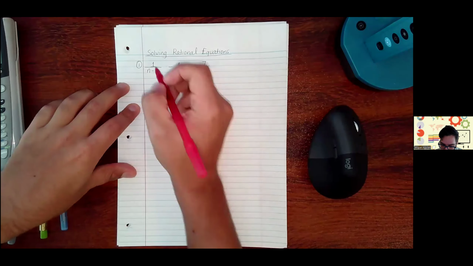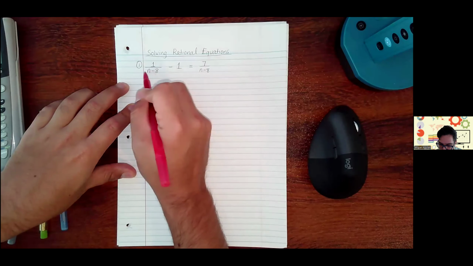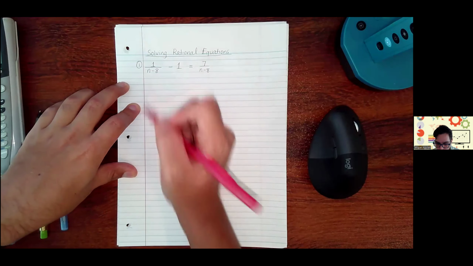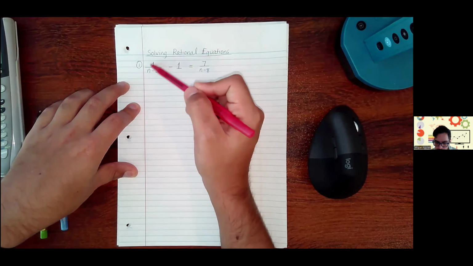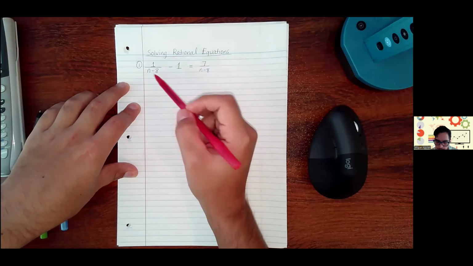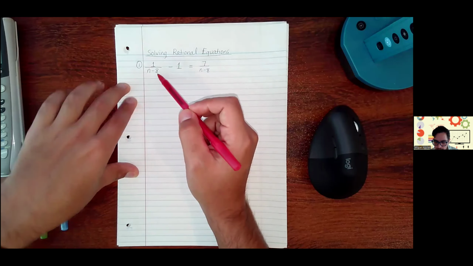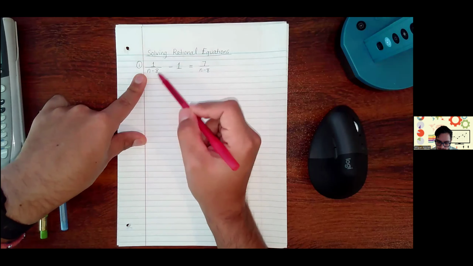So for instance, we have 1 over n minus 8. That's going to be our first term. It might be a fraction, so we might need to take care of the numerator and the denominator, paying attention to what's going on there. But we really just want to count this whole thing as one term.